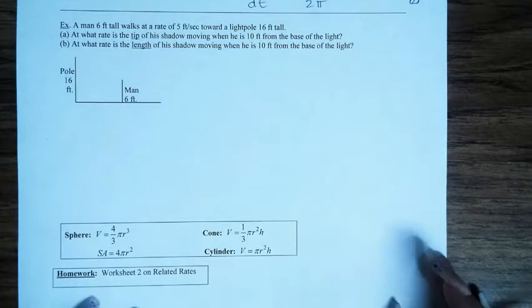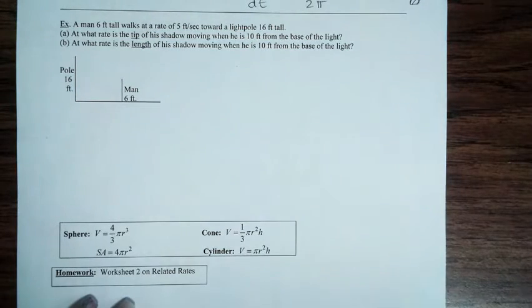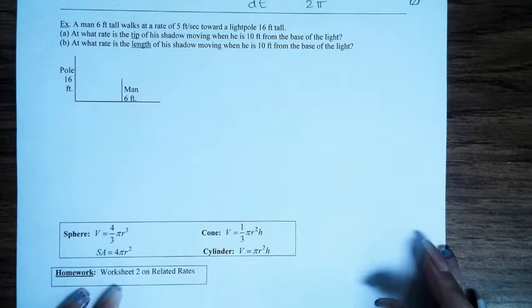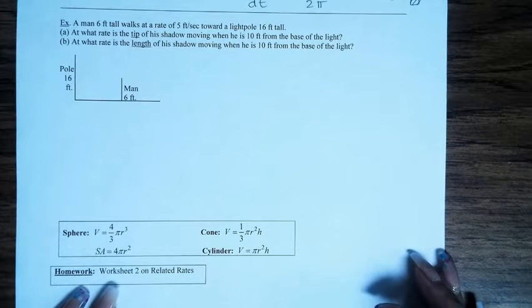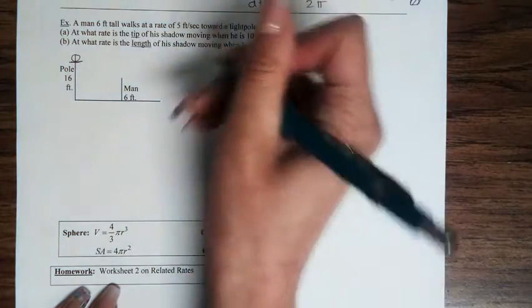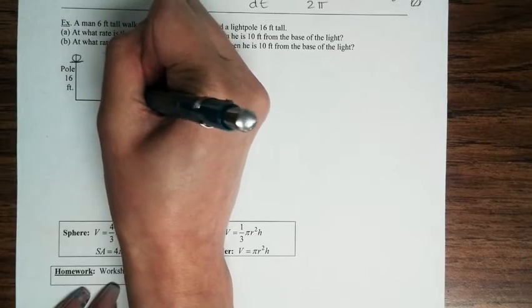So for this problem, a man 6 feet tall walks at a rate of 5 feet per second toward a light pole that is 16 feet tall. For A, they are asking you at what rate is the tip of his shadow moving when he's 10 feet from the base of the light. So what you have here is, this is the pole. So basically this is my guy.